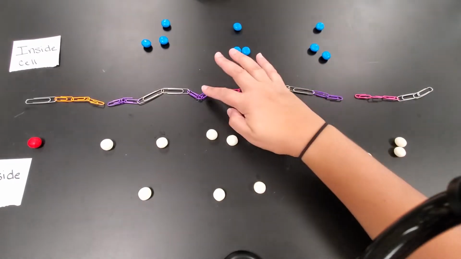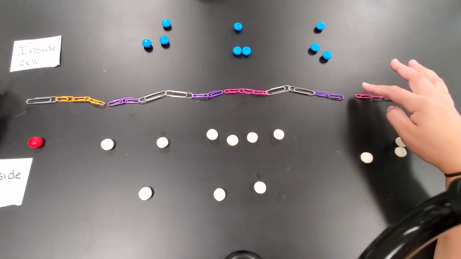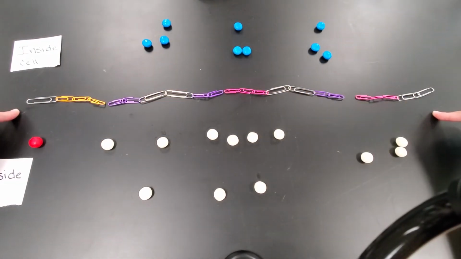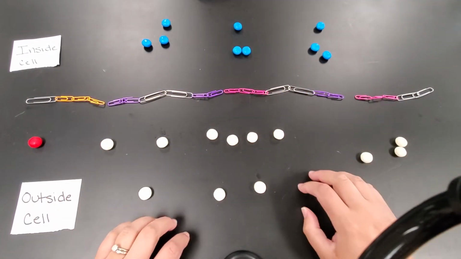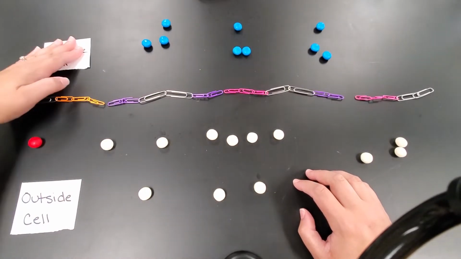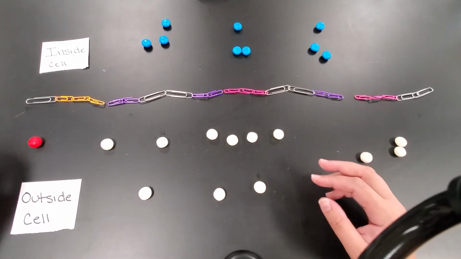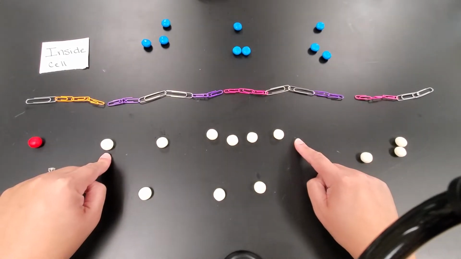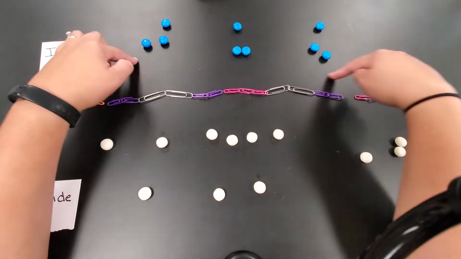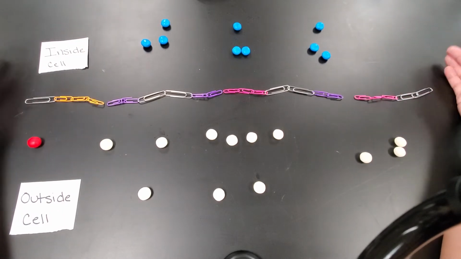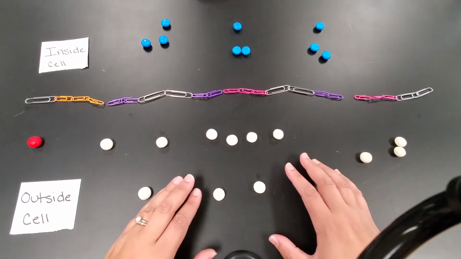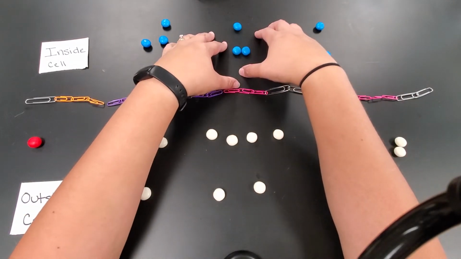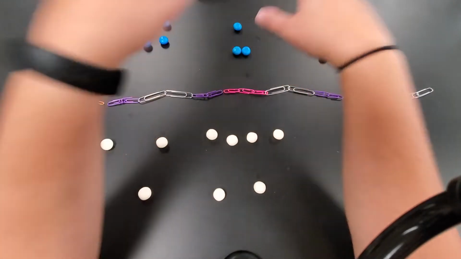All right, so what I have here is a simulation of a neuron. So we have our cell membrane here, which is what the paper clips are, and we have the outside of the cell over here and the inside over here. We also have a neurotransmitter, which is a little red dot here, and we've got sodium, which is all the white, and potassium, which is all the blue. So in a resting state, we're going to have more sodium on the outside of a neuron and more potassium intracellularly of the neuron, so inside the neuron.